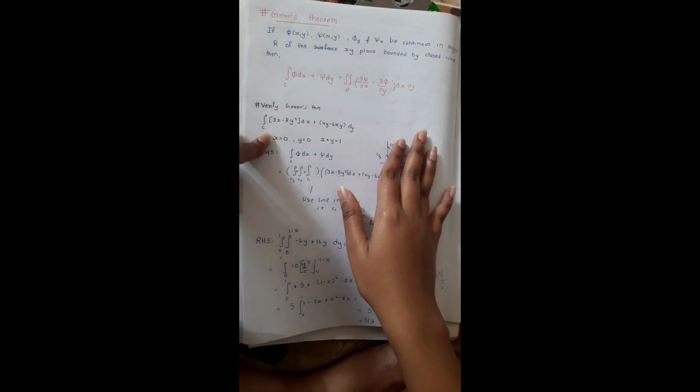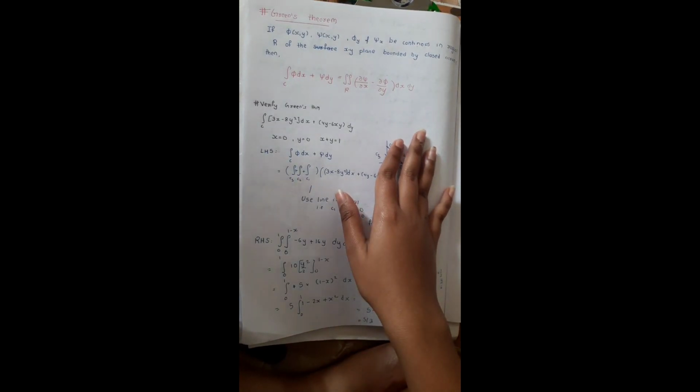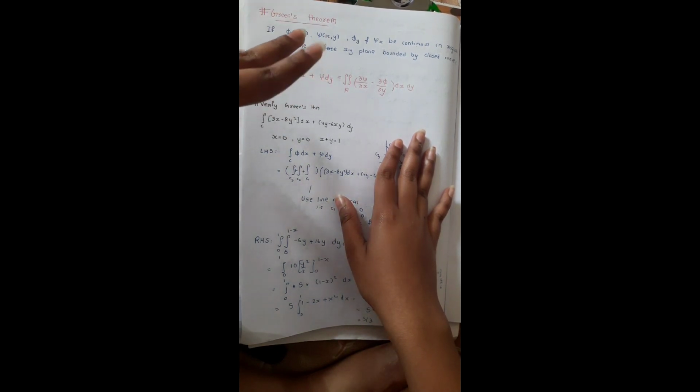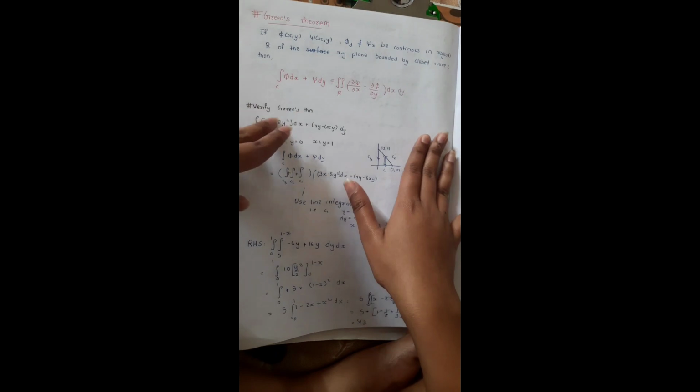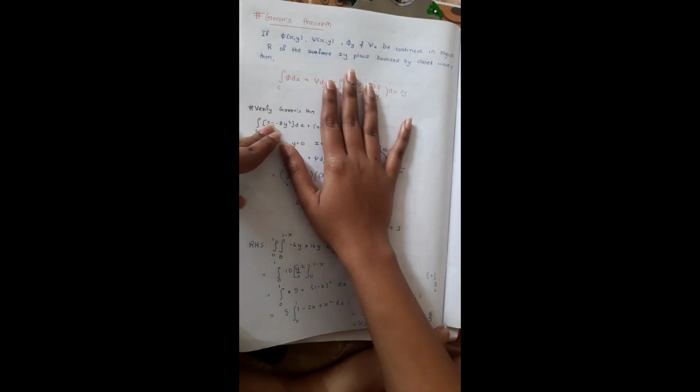Okay, hello everyone. Now we are coming to the most important topics of this chapter, that are Green's theorem, Stokes' theorem and Gauss divergence theorem. You need to remember the statement of this, then you need to know how to apply it. These are very important as one question is sure shot to come from this. What does Green's theorem say?